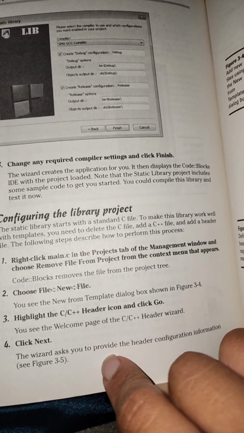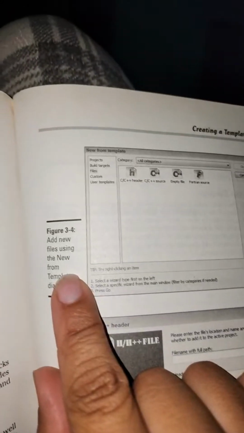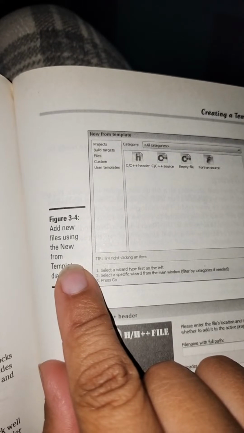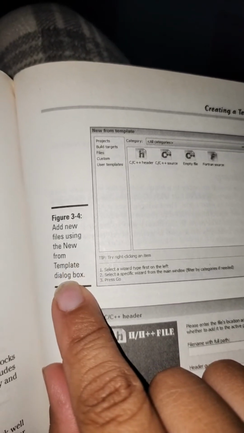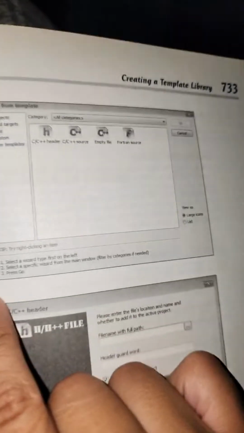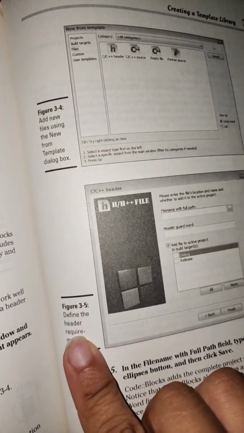See Figure 3-5. This is 3-4. It says add new files using the New from Template dialog box. This is Figure 3-6. It says define the header requirements.